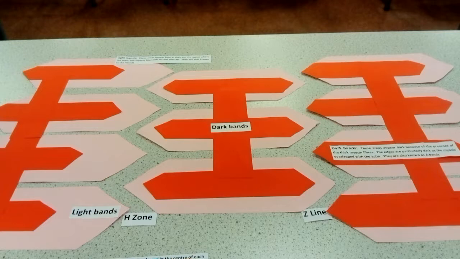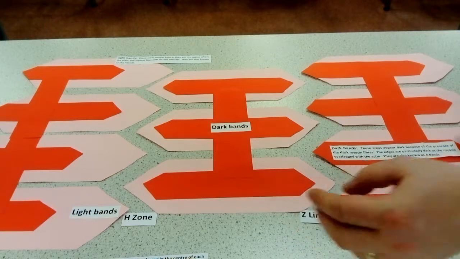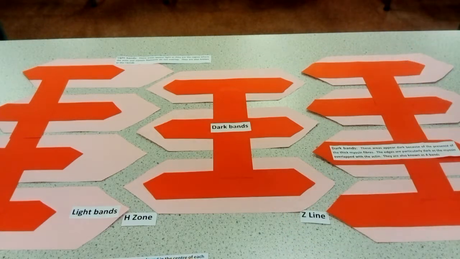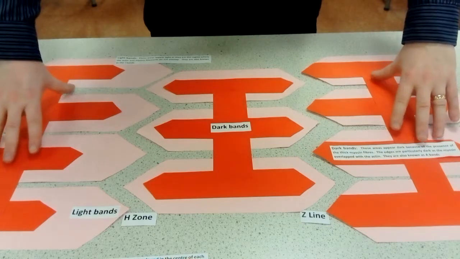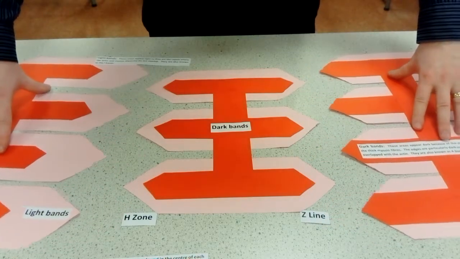We will discuss those in a little bit more detail in a future video. The dark bands are areas that appear dark because the actin and myosin fibres are overlapping. So because they are overlapping, that makes it look darker. So, if we actually just talk very briefly about muscle contraction, it would kind of happen like that.